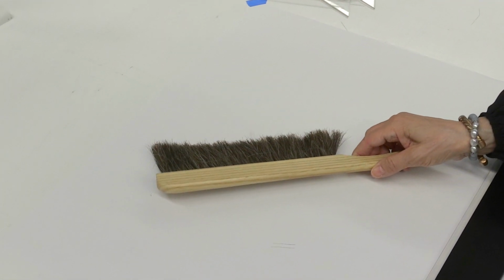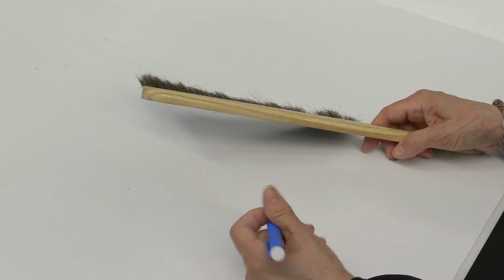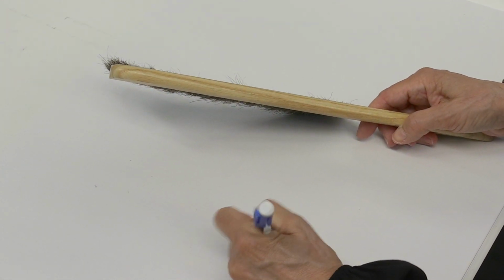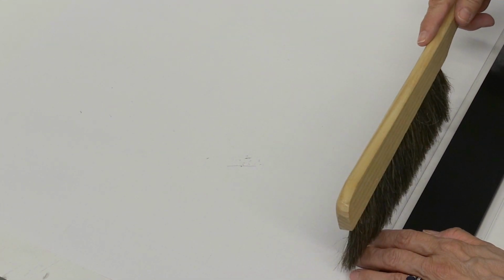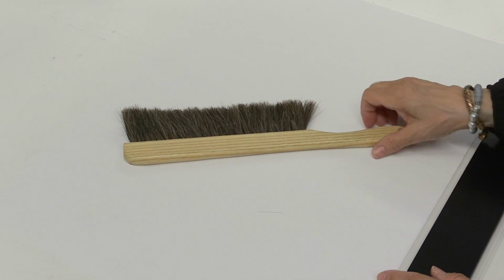You'll also need a drafting brush. When you erase, there's a residue, and you don't want to take your hand and brush across your paper because of the oils in your hand. So you take your drafting brush and you'll be able to use the drafting brush to get rid of erasure marks.